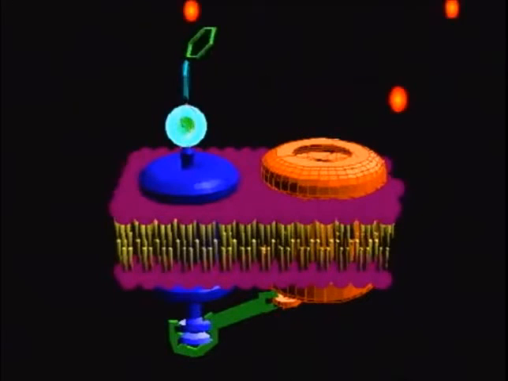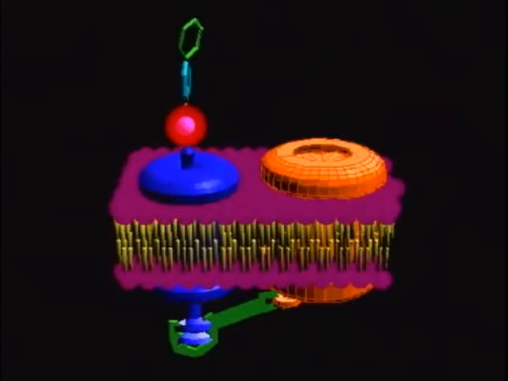It causes the cell to move. It causes the cell to digest things. It causes the cell to change its structure or behavior. So the fact is what? This is a signaling device. This is the actual device that controls the behavior of the cell.